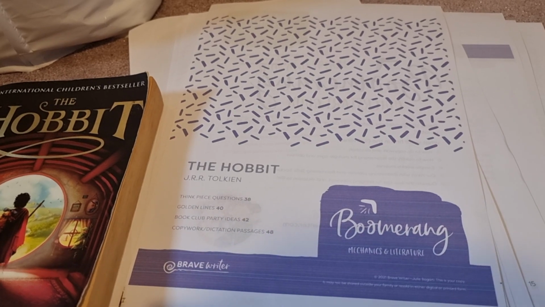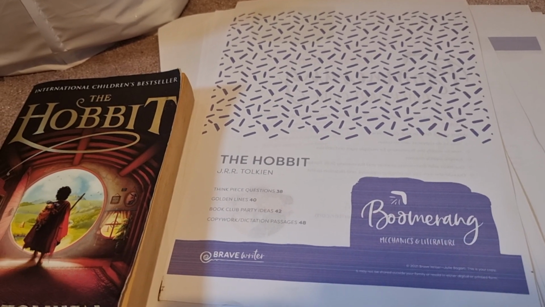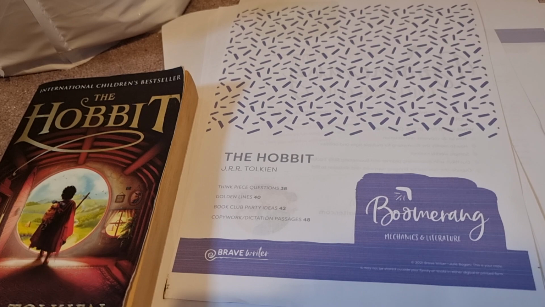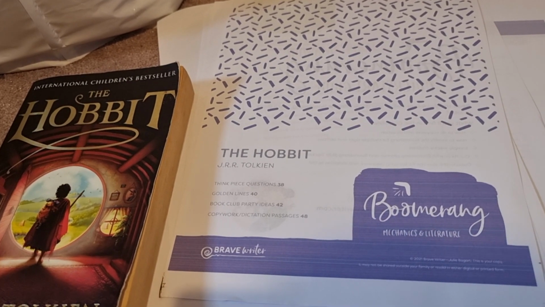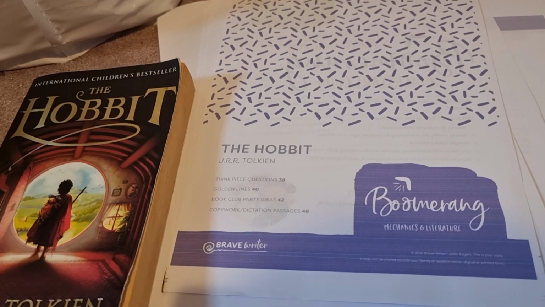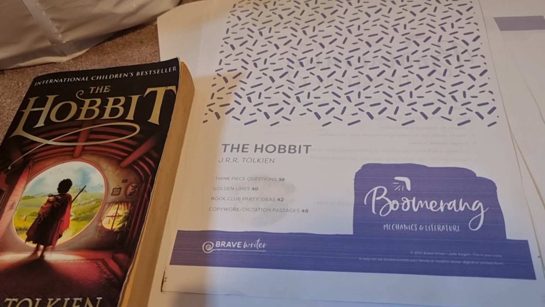I'll let you know once we've done it what we think, because as I said, I haven't used many of their units, only one time previously. So I think it'd be good to review and let you know what we thought about it. But yeah, that's a look inside the Boomerang guide for The Hobbit from Bravewriter.